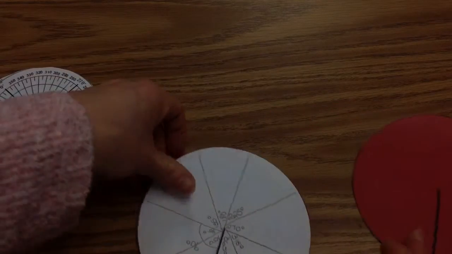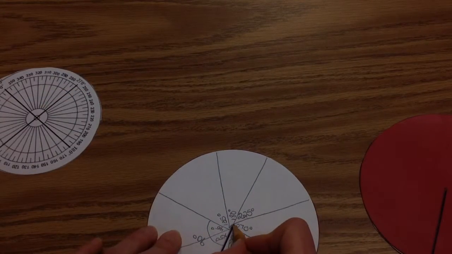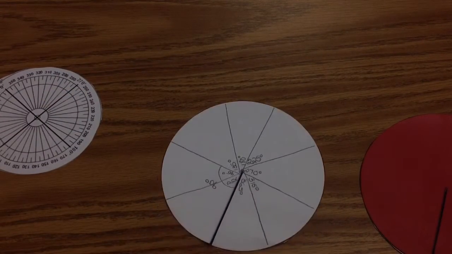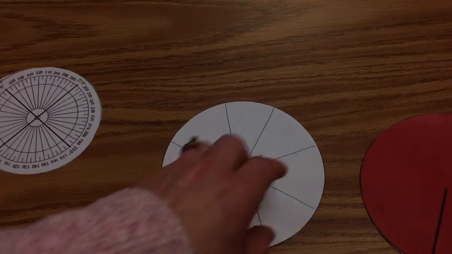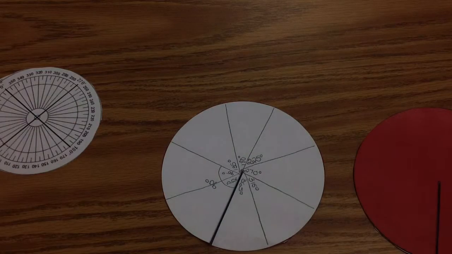Now the central point should kind of be here in the middle. It's pretty close. But now we have some benchmarks. We're going to do the same thing with the other side during class.